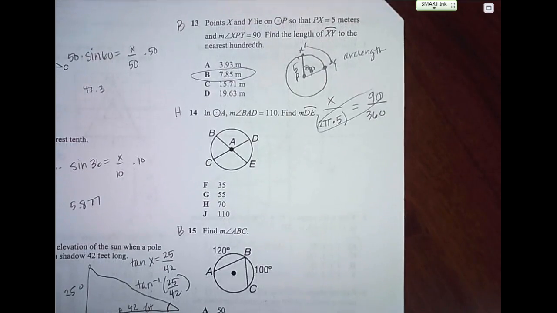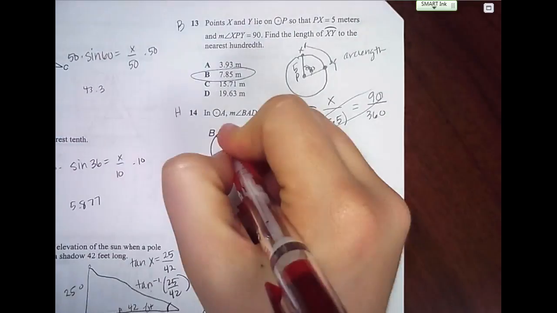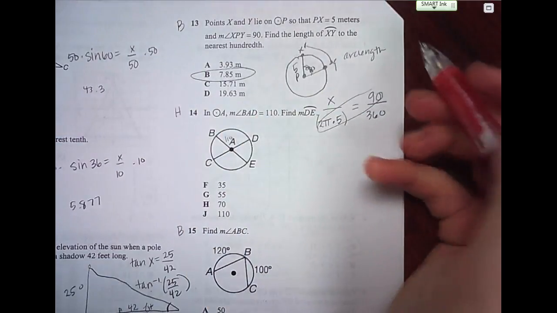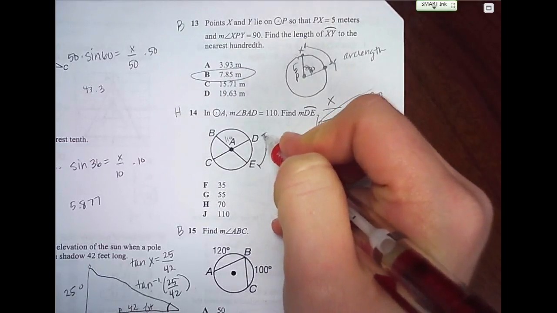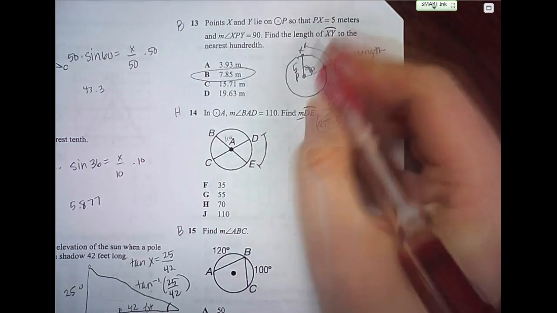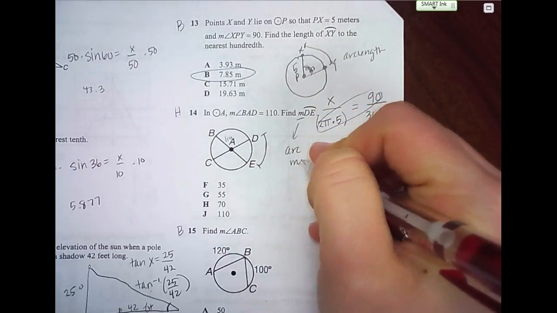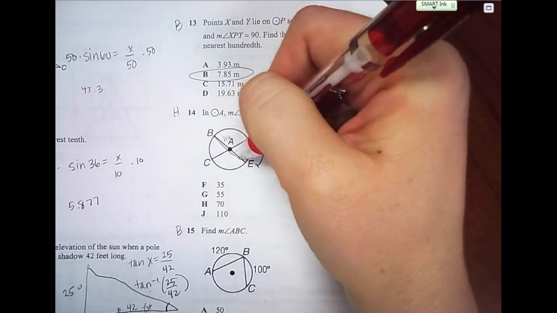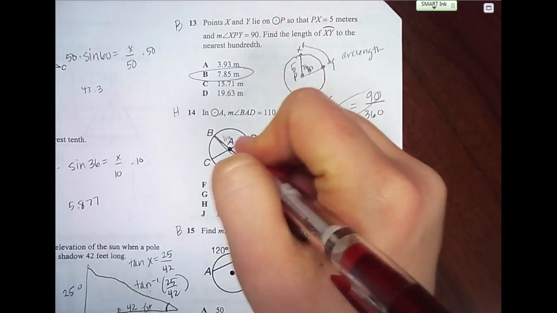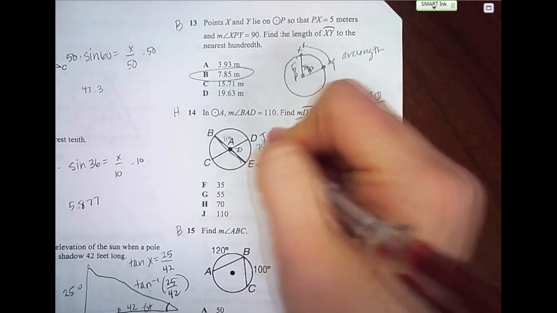Number 14, in circle A, BAD is 110. Find the measure of DE. Okay, now this is different. This is arc measure. That's the easier one to find. It just matches the angle. So if this is 180 here, then this is 70, which means this is also 70.